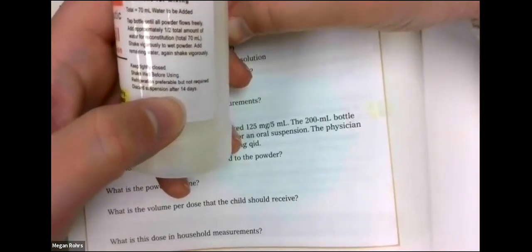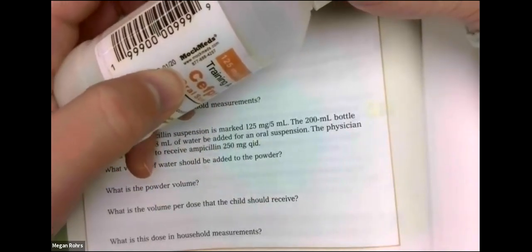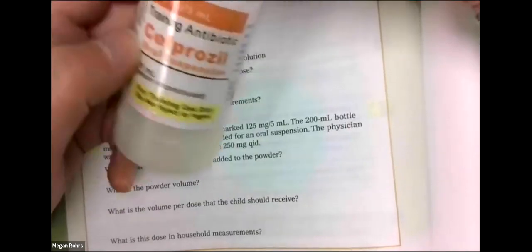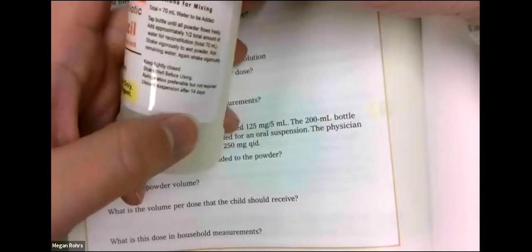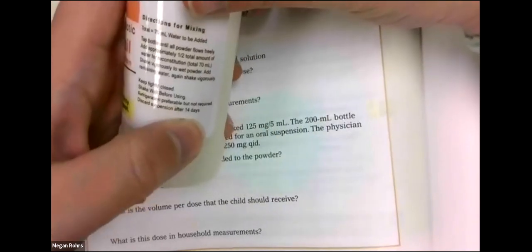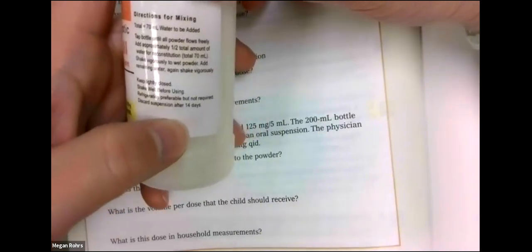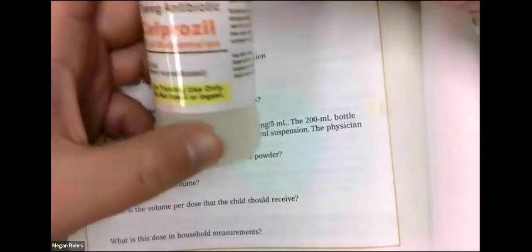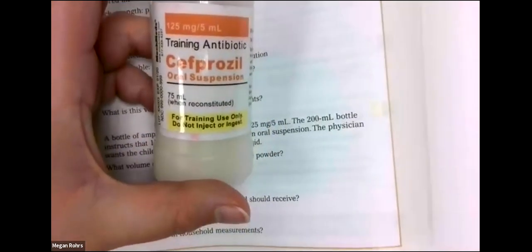Even though this bottle is expired, let's pretend that this said January of 2022. So we have almost a year before that would expire. But when I add water to this, when I reconstitute it, it's only good for 14 days. So that's what we consider the beyond use date. You would take today's date plus 14 days. That would be when this bottle would expire.